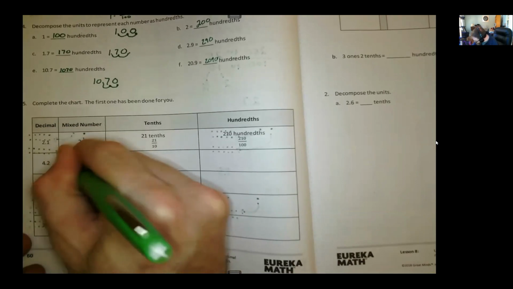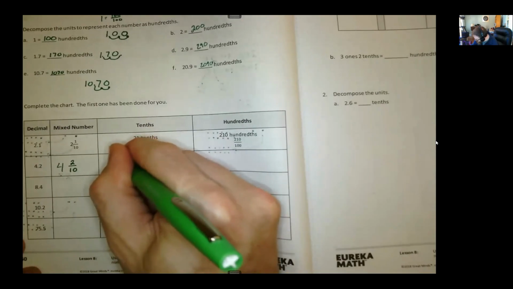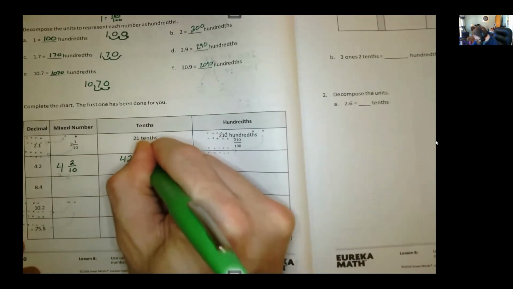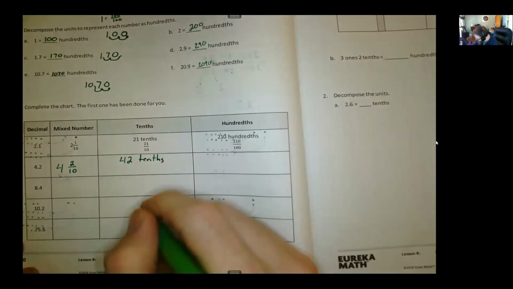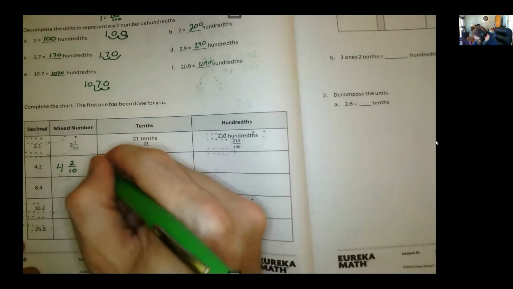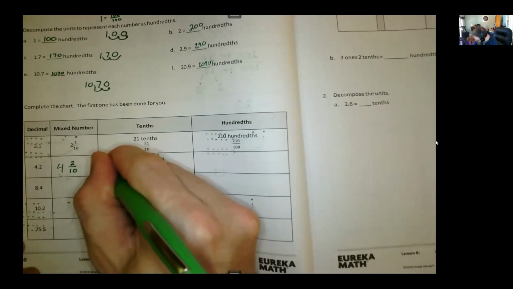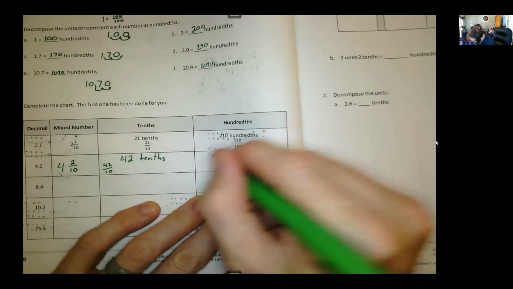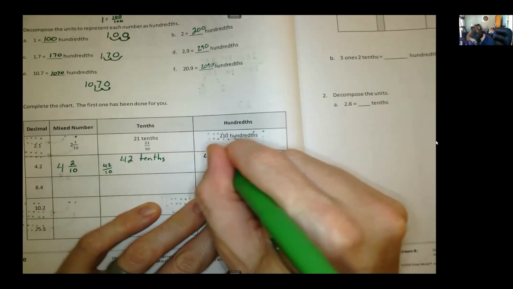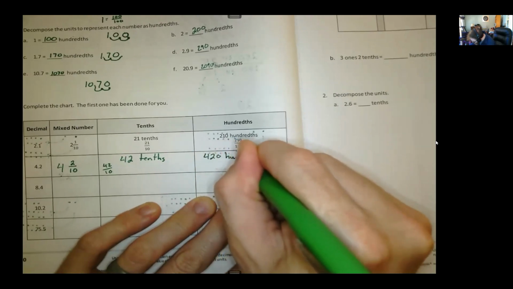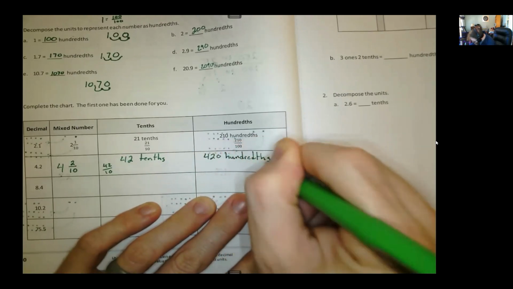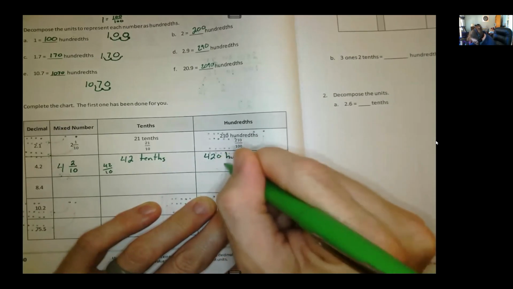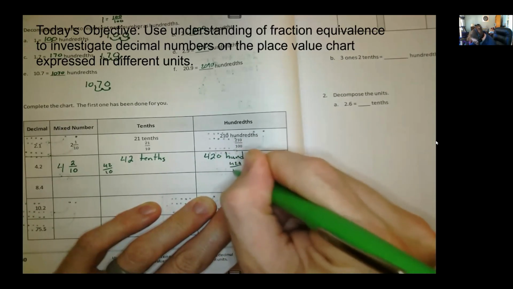So doing the same thing with 4.2, that's 4 and 2/10, written in unit form as 42 tenths, or in fraction form as 42 over 10. And it would be 420 hundredths, or 420 over 100.